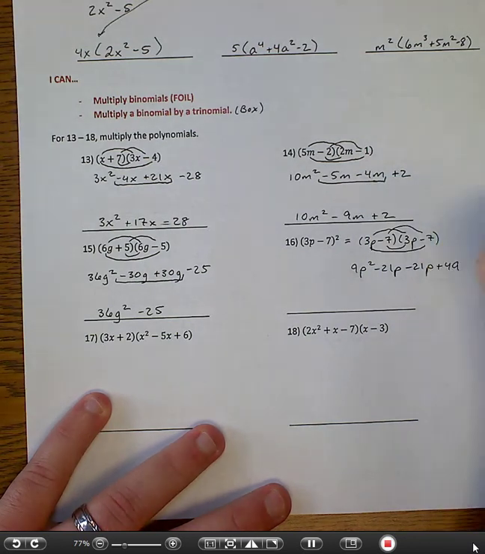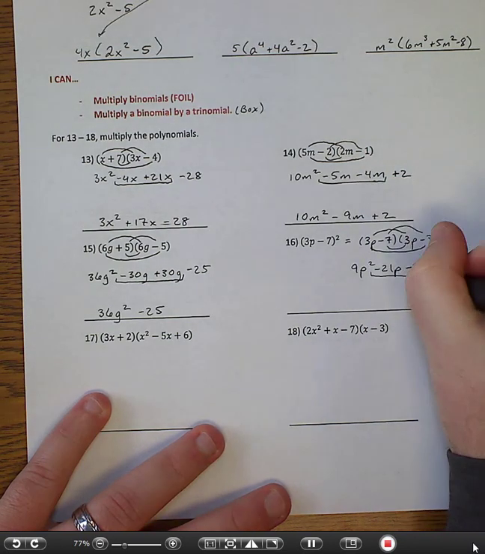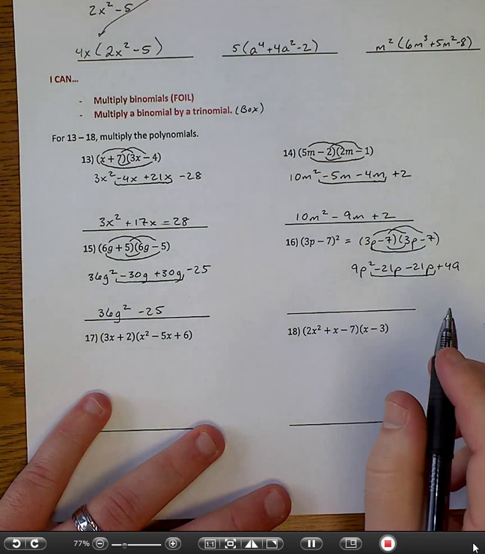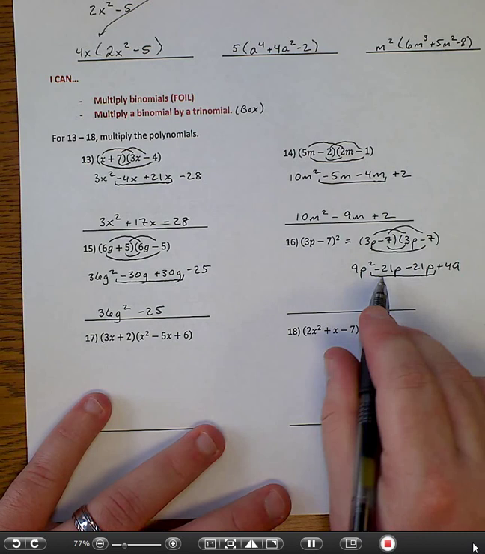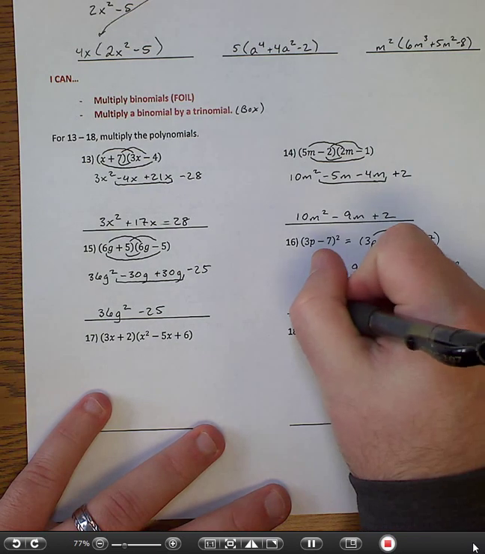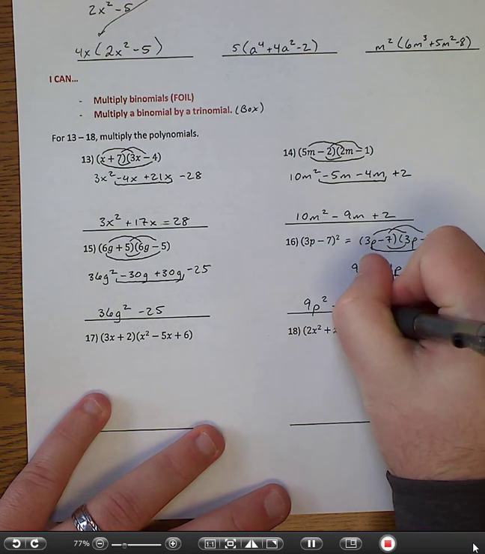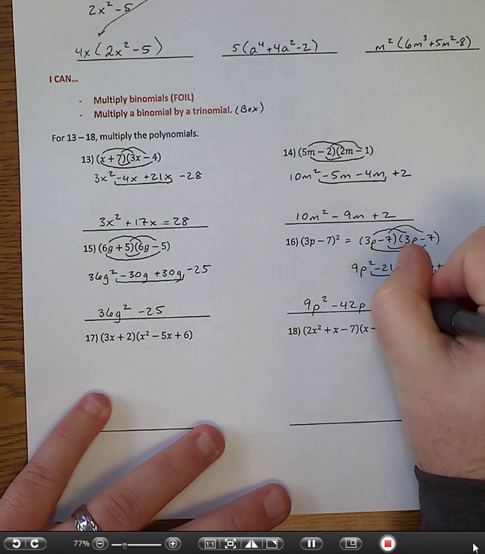Now you got to be careful here. I see a lot of people who will cancel these. They see the same number, they think, oh, cool, they cancel. But they have the same sign, so they don't cancel. They actually make double 21, so negative 42. So 9p squared, negative 42p plus 49.